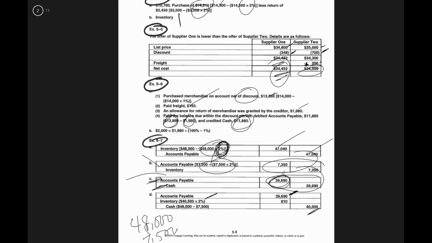So in that case, it is $40,500 that we need to return back to the supplier. So our debit to AP is $39,690, inventory is debited for $810, and then we credit cash for $40,500.